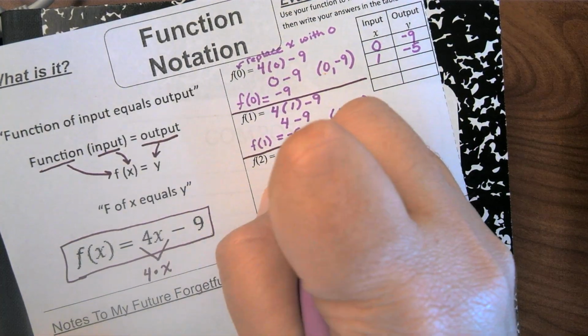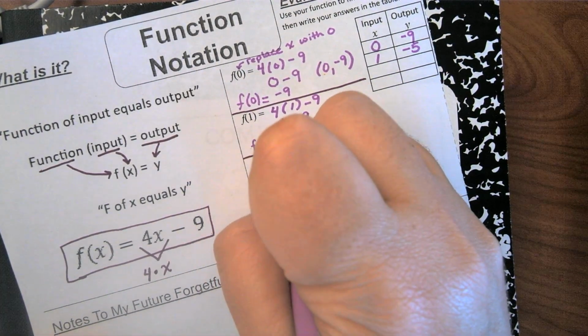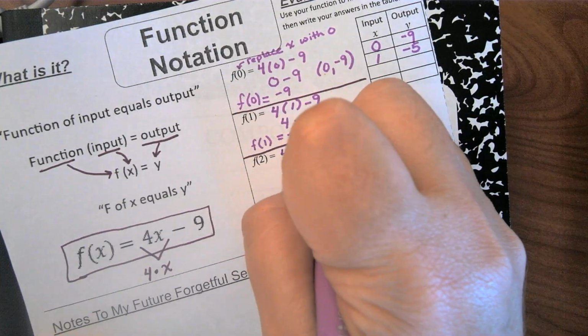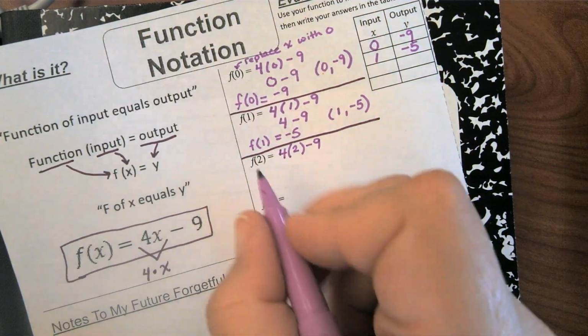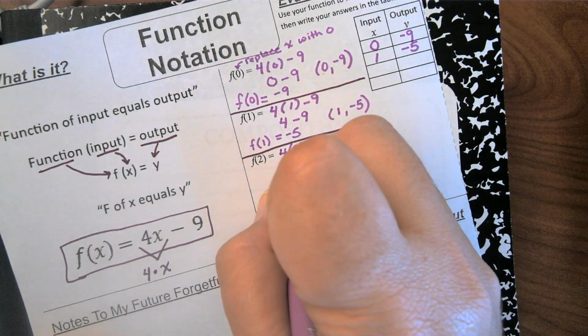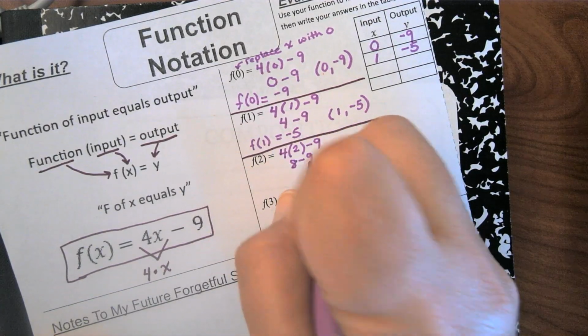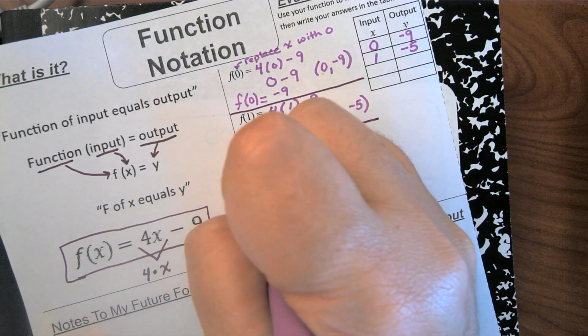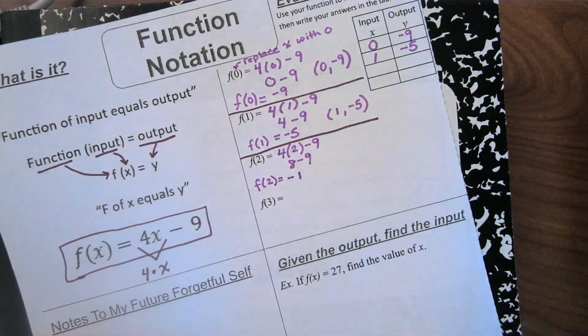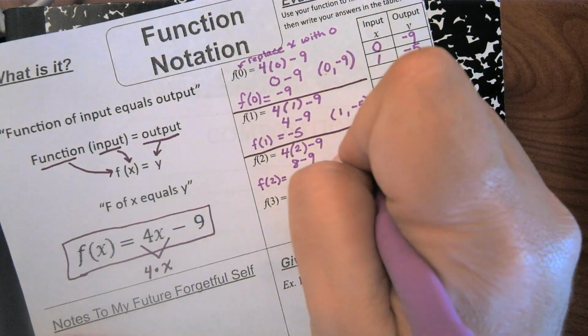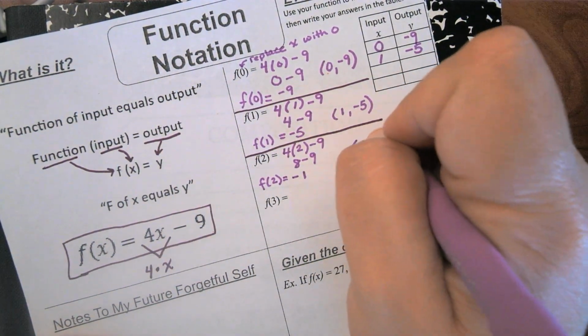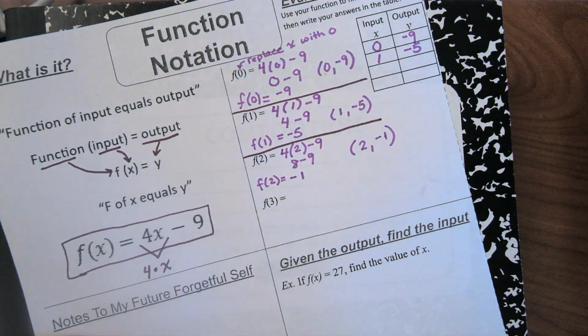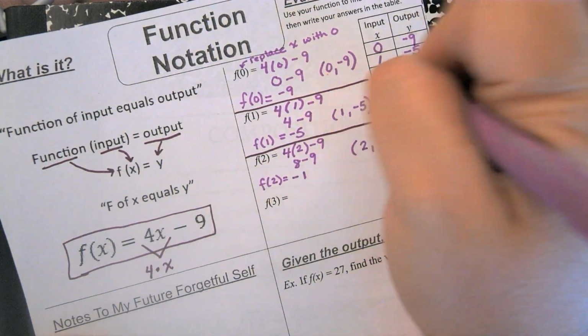So f of 2 means I'm going to do 4 parentheses 2 minus 9. 4 times 2 is 8. 8 minus 9 is -1. So f of 2 is -1. So our x value is 2, and when that happens, our y value is -1. So 2, -1.